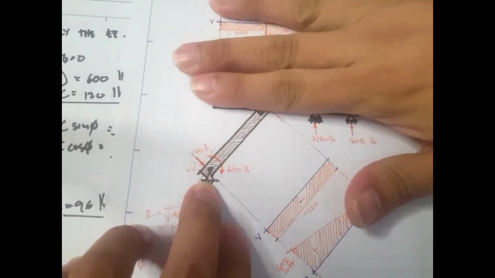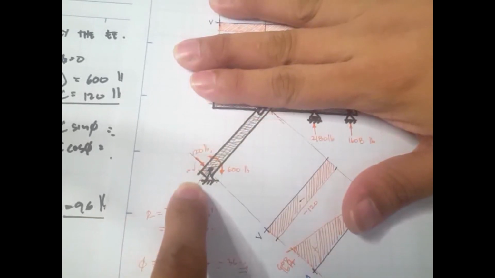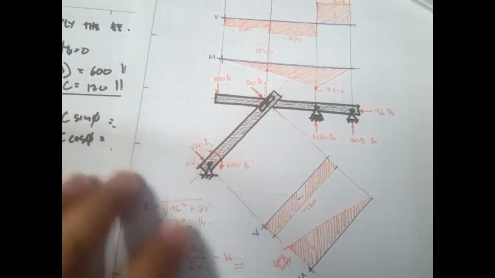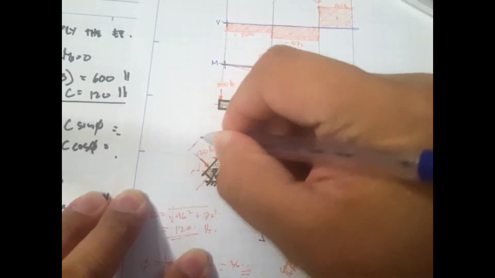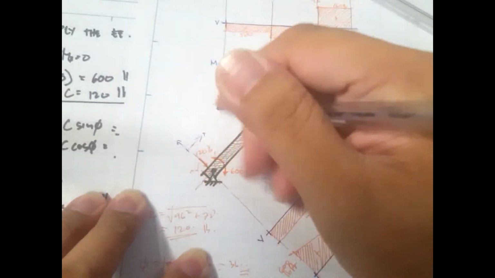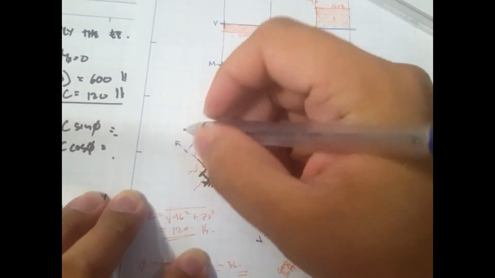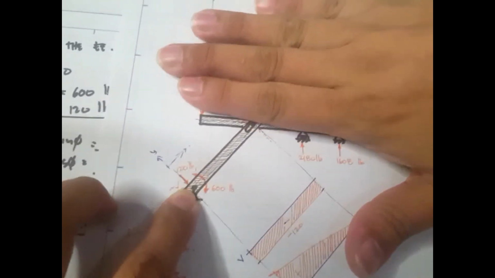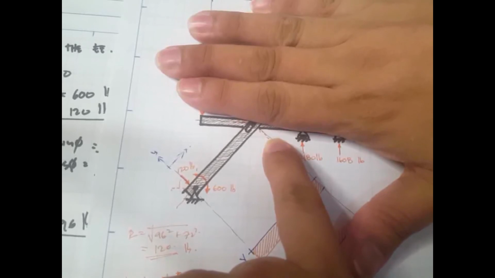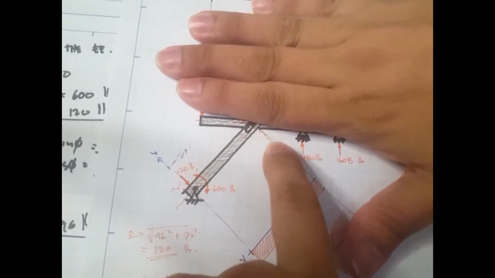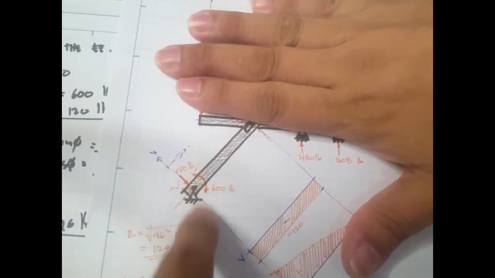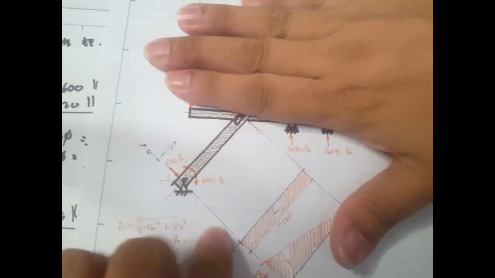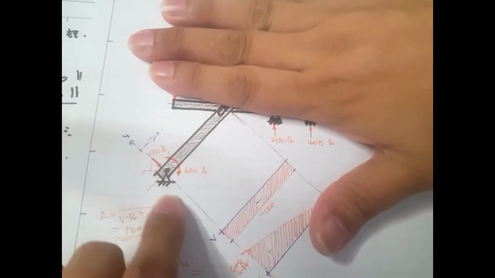Okay, so with respect to this member, our forces would be 120 downward, right? Let's say this is our translated coordinate system. This is x, this is y. Okay, so this is downward, and our support reactions, this is c. Okay, so this is 120 pounds, and we have the externally applied moments of 600 pounds. Okay, so with that, we can draw the shear and moment diagram.